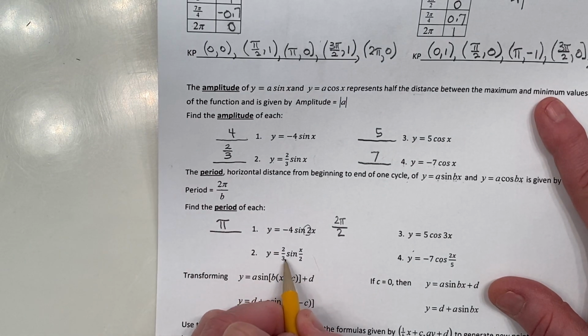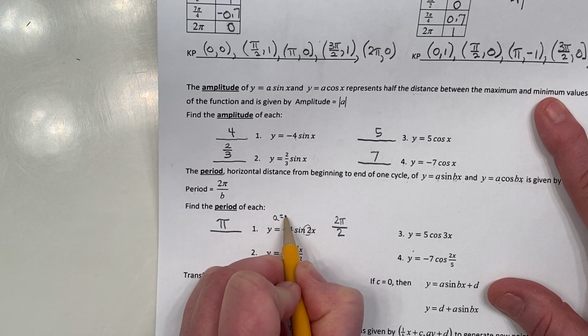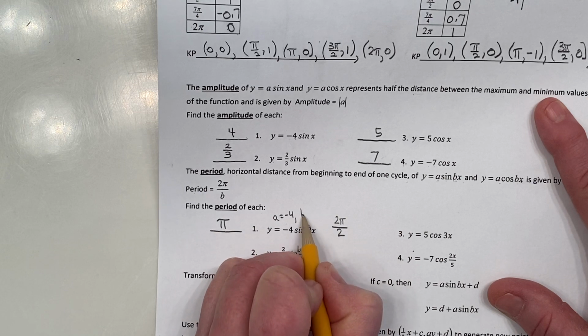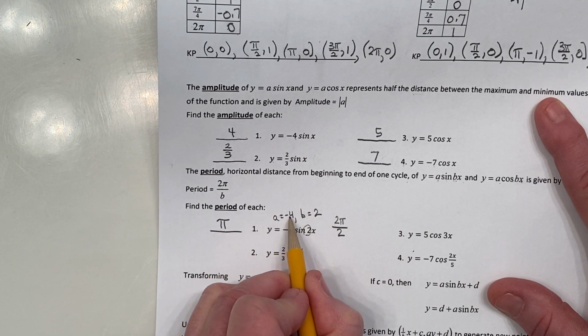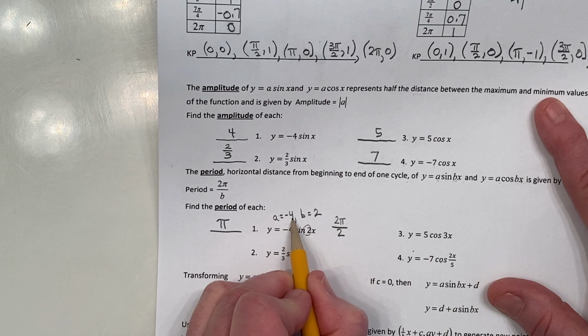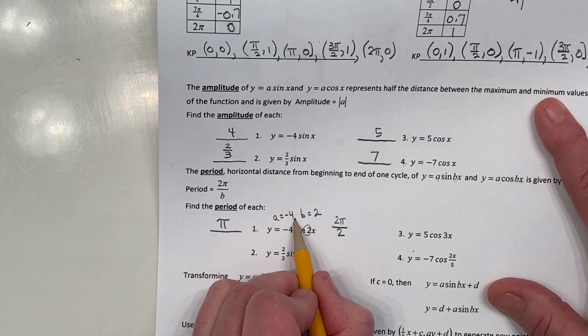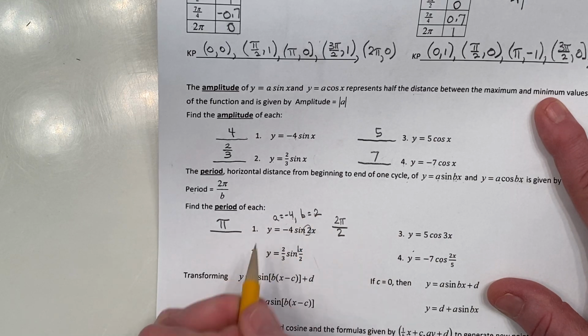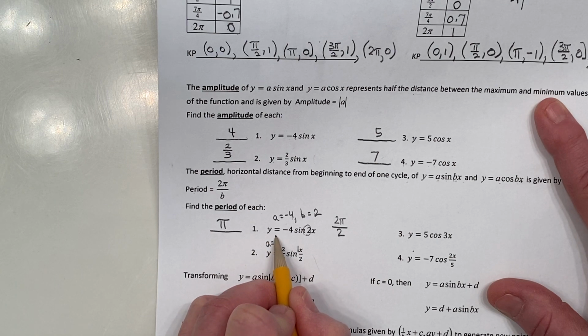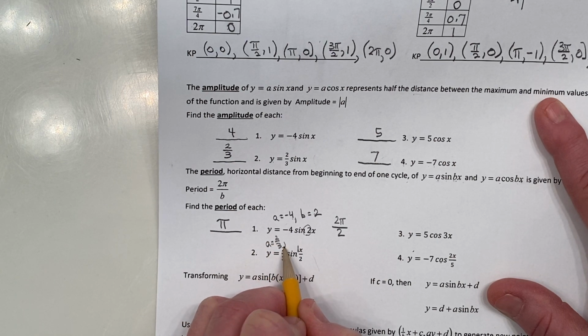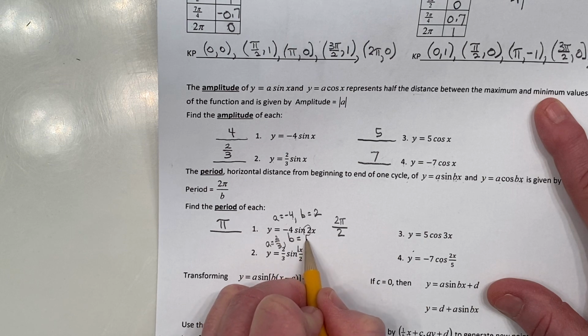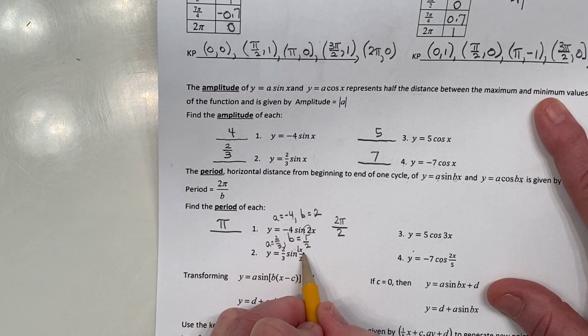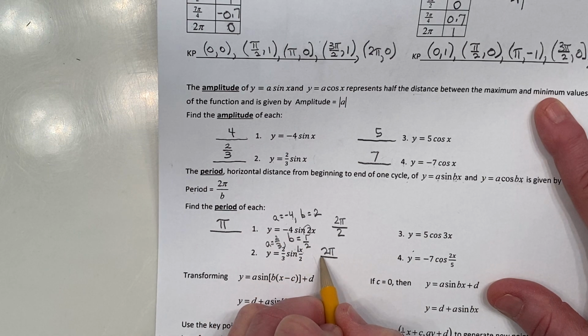All right, so what would be the period of 2/3 times sine of 1x over 2? So here a is -4, here b is 2. The amplitude would be +4. The value for a is -4, but the amplitude would be called +4. b is 2. Here, a is 2/3. That's the amplitude. It's already positive. And b here is 1/2. It's 1/2 times x. So the formula to get the period for this equation is 2 pi divided by 1/2.